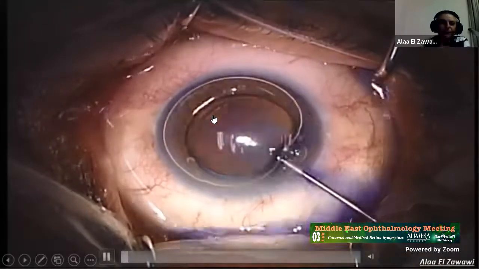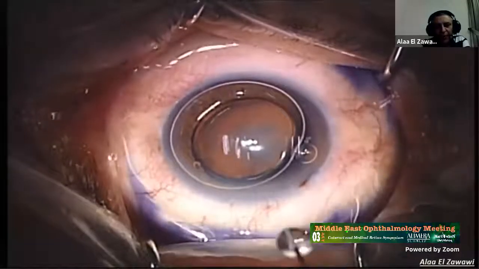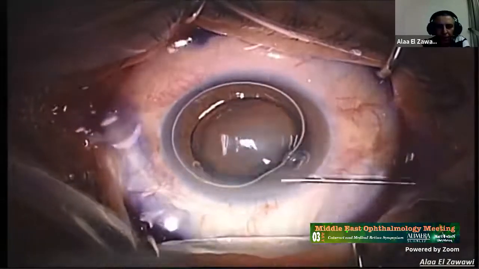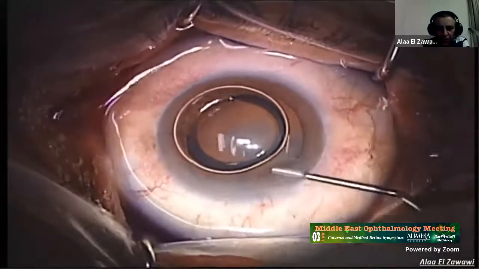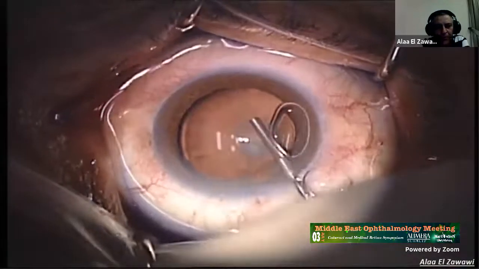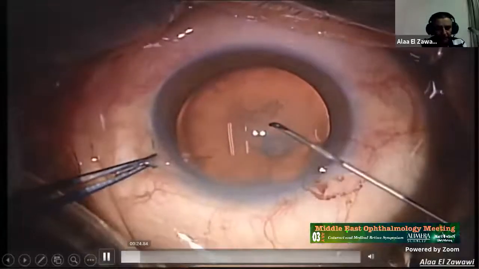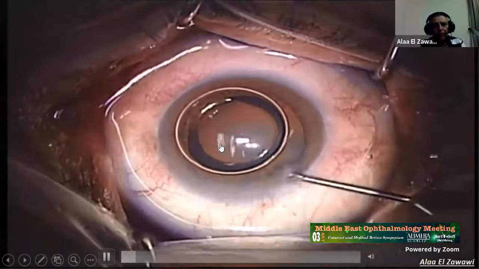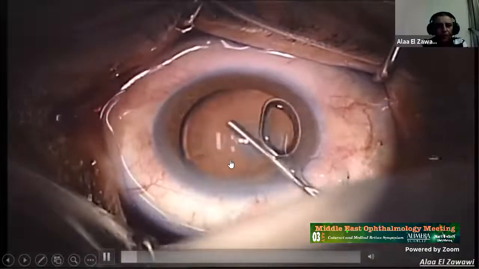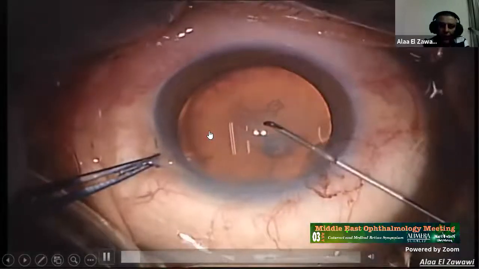I have done a stain also, because there was a posterior subcapsular cataract, and I told myself that it's better to do a stain in such case. Maybe I will need to visualize the anterior capsule. Look here. A subluxation is seen again. Look here while I am putting the viscoelastic. Look, a severe subluxation. Okay, what shall I do?